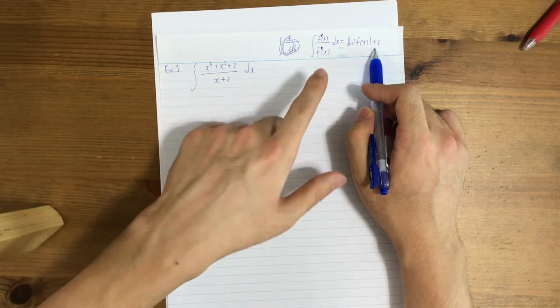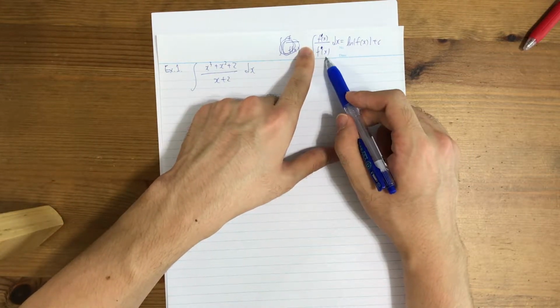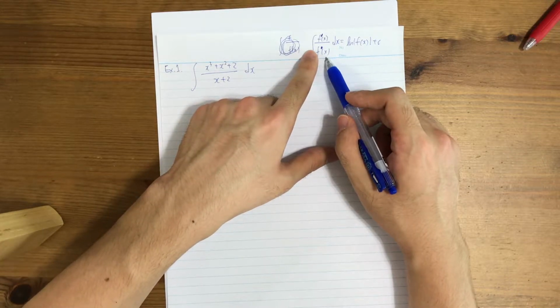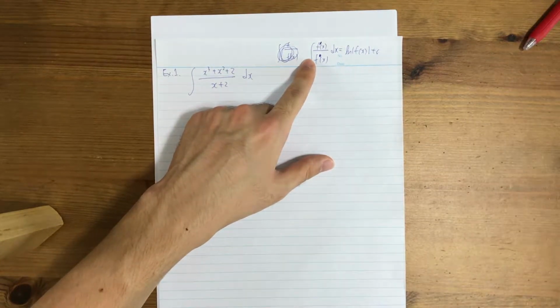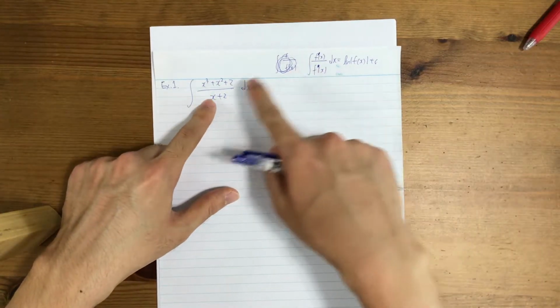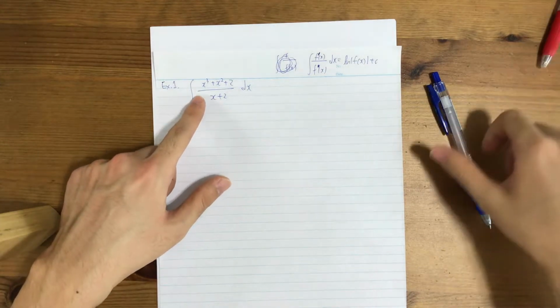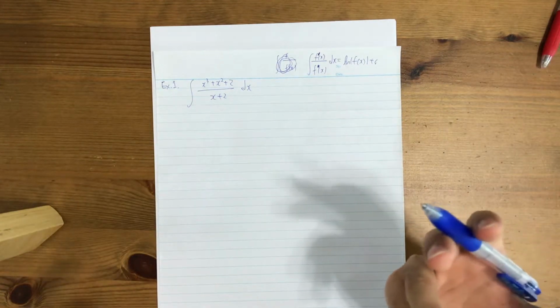So this is one of the formulas that you can try to use when you see a quotient. But for this, as you can see, you can't apply it, right? Because the denominator has lower power than the numerator. So the numerator is too big.